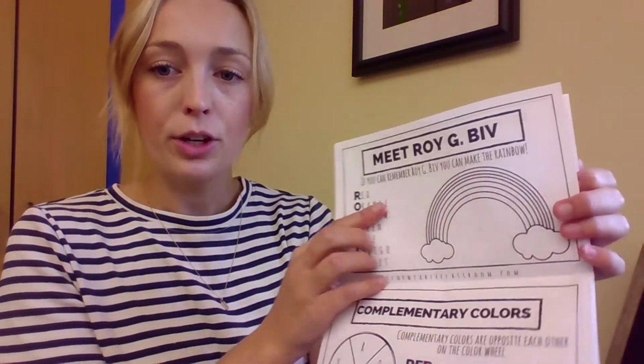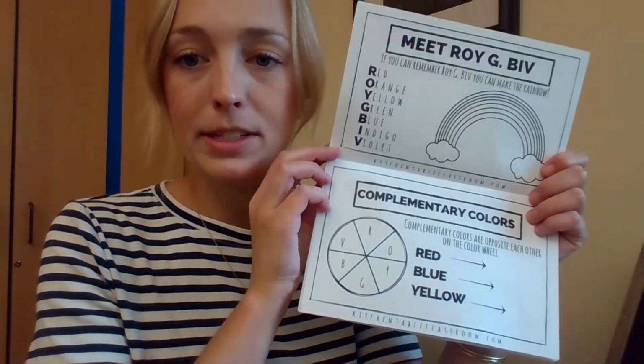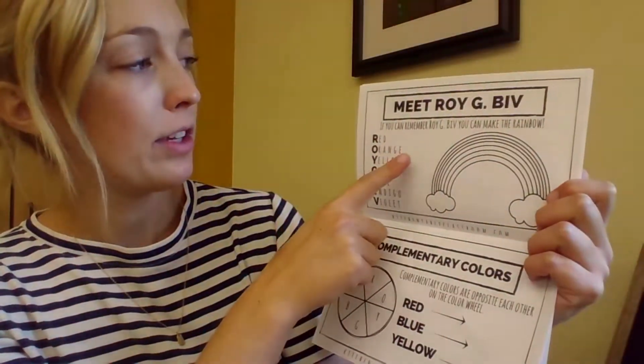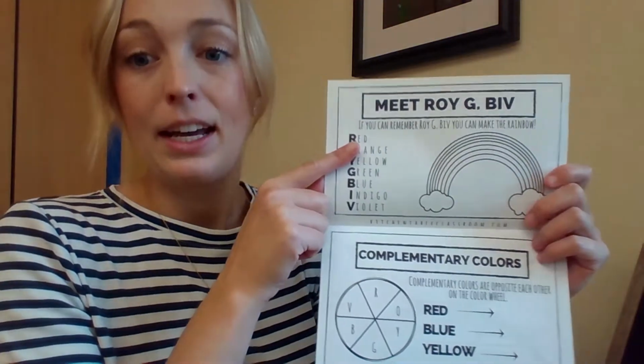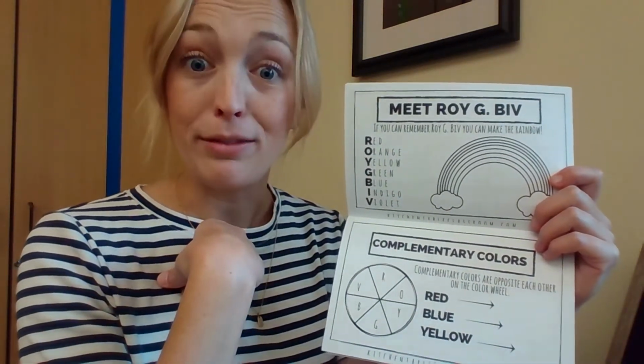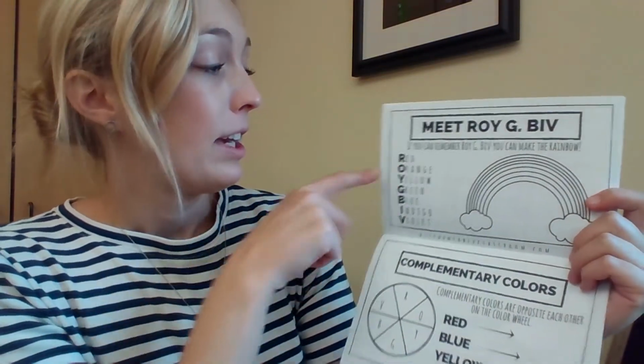Next page, we're going to dive a little bit deeper into color. So we're going to meet a friend of mine called Roy G. Biv. He's one of my best friends. Roy G. Biv, it's kind of a tongue twister, is basically just all the colors in the rainbow.